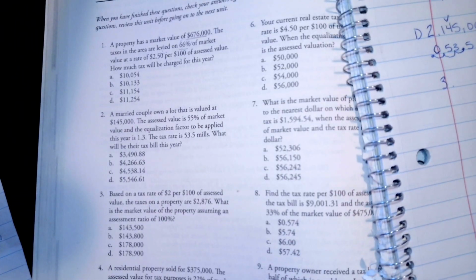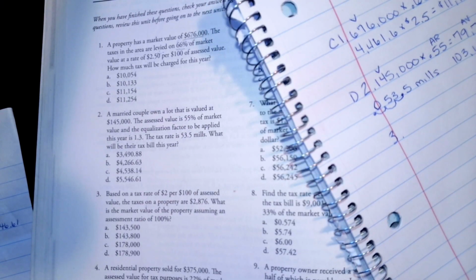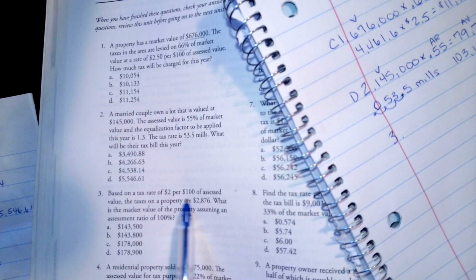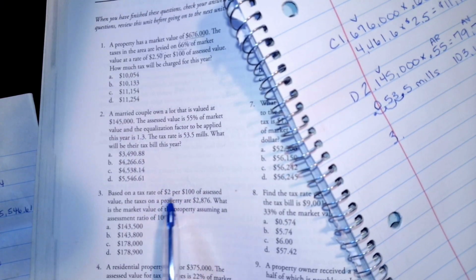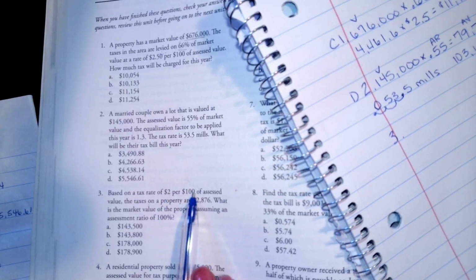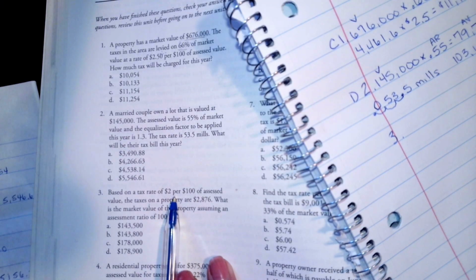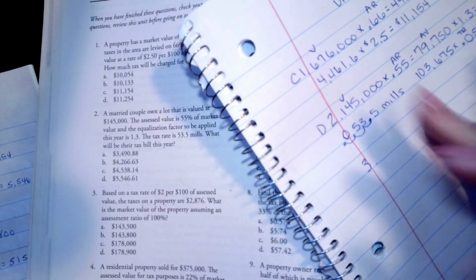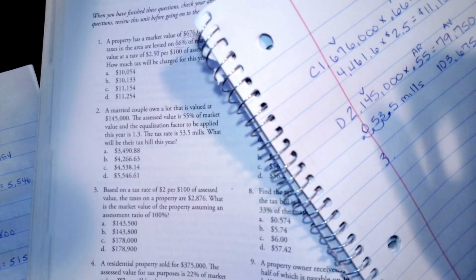Okay, number 3 says, based on a tax rate of $2 per $100 of assessed value, the taxes on a property are $2,876. What is the market value of the property, assuming an assessment ratio of 100%? So all we are doing is working backwards on this. Typically, when you know how much per 100, you end up multiplying this. You could do it a couple of different ways, but we're just going to work our way backwards.